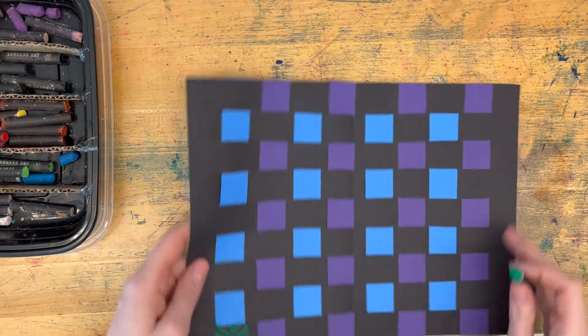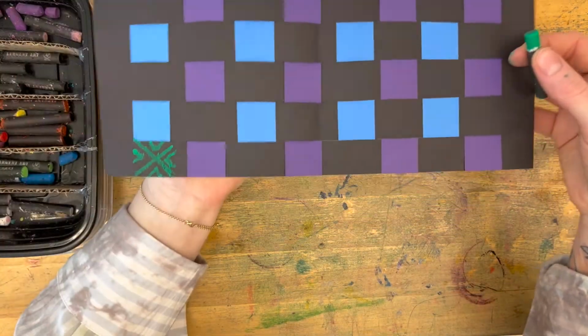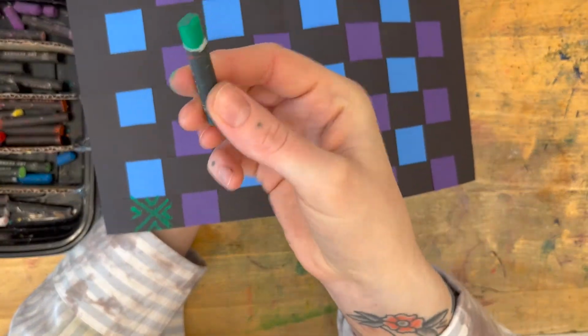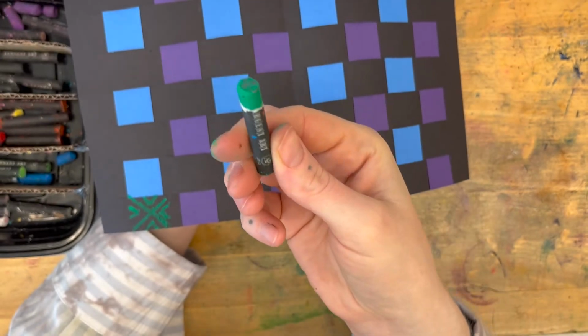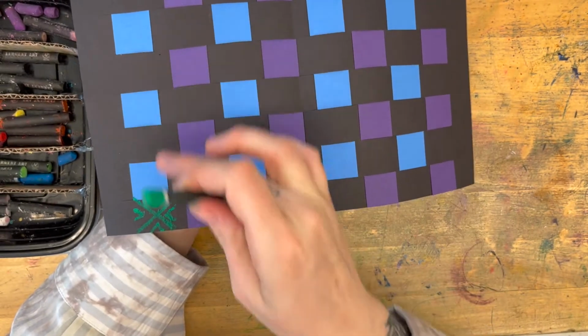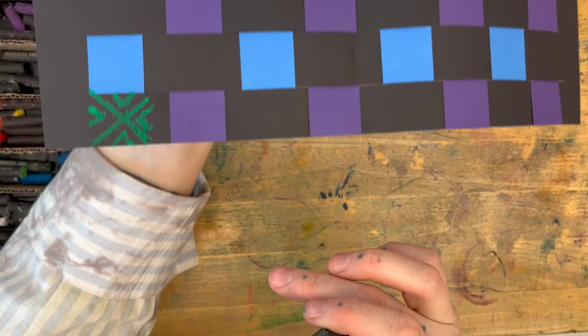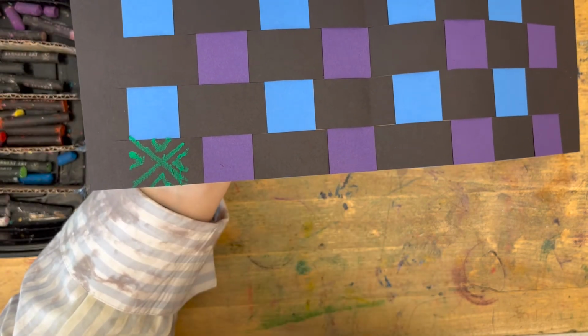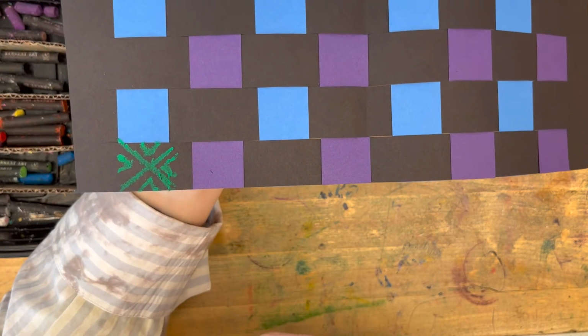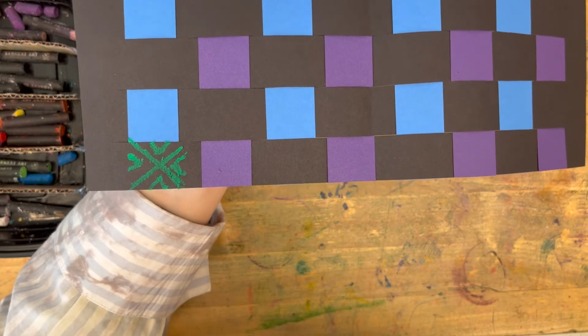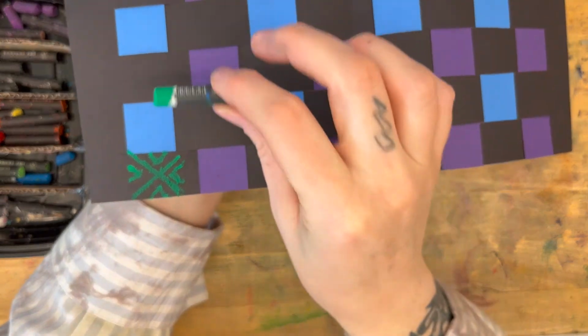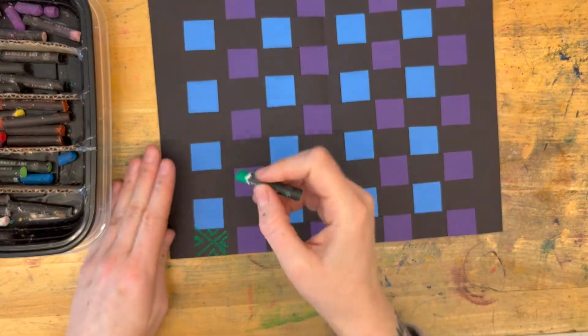And a good thing to keep in mind is how intricate your design is, because remember our pastels are, you know, this wide. So you can only get so detailed, and these are really small spaces. So that's as detailed as I could get with my design. It's not gonna look perfect, and that's okay. So don't make your designs too intricate. Remember that we're using kind of wide oil pastels.